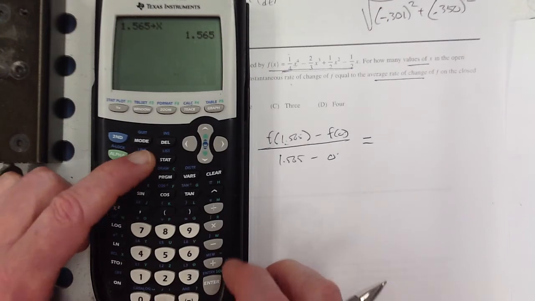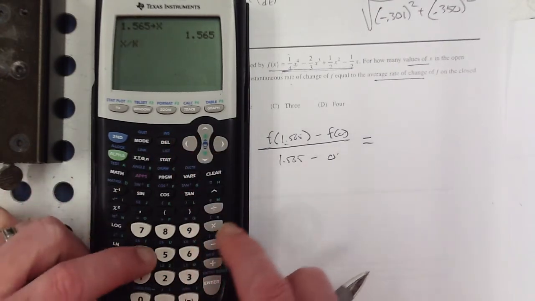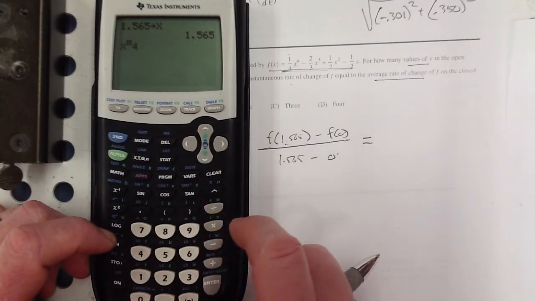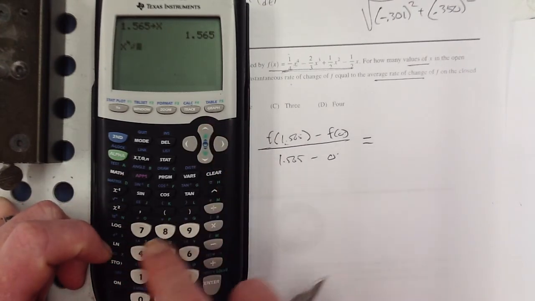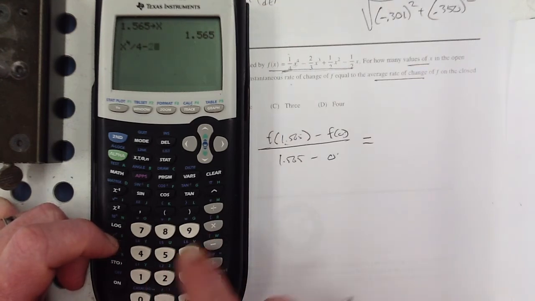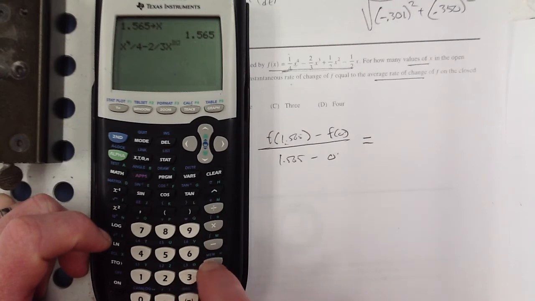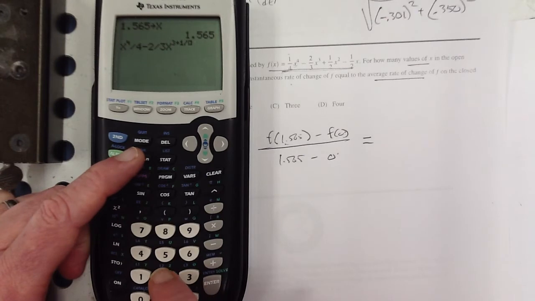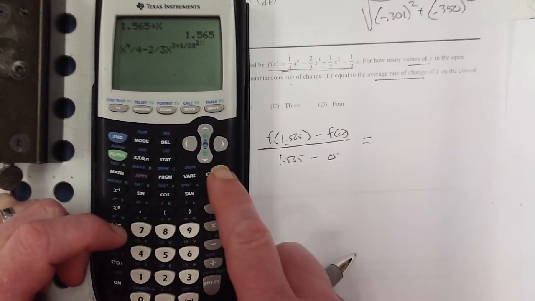So x to the 4th over 4 minus 2/3 x to the 3rd plus 1/2 x to the 2.